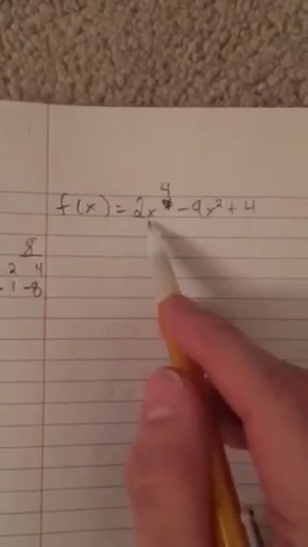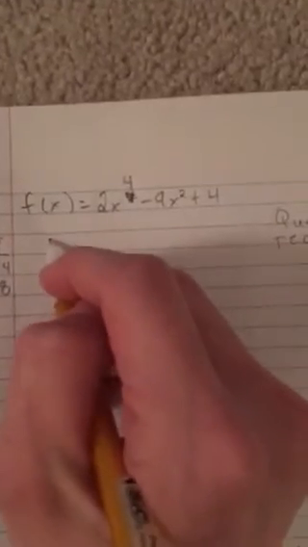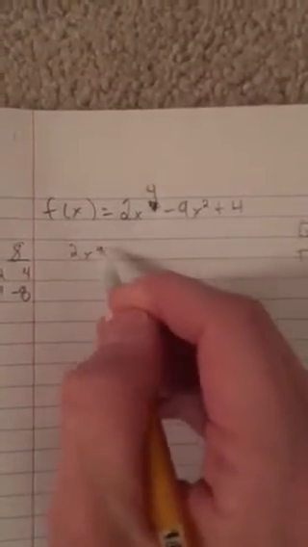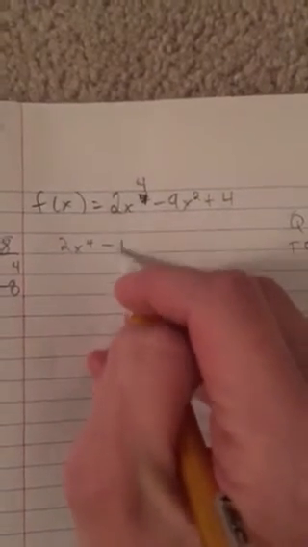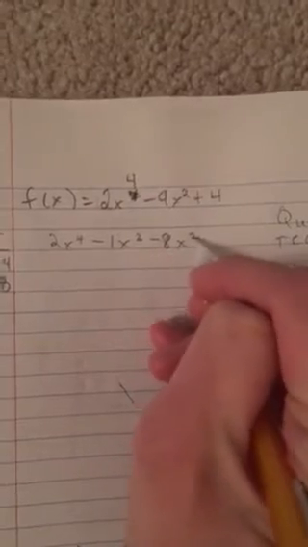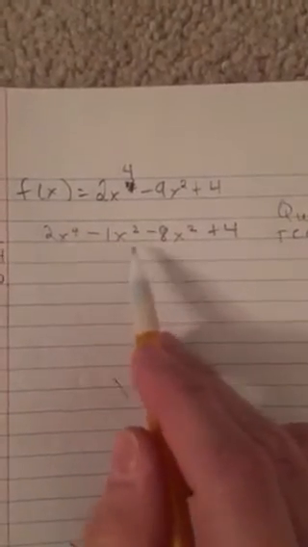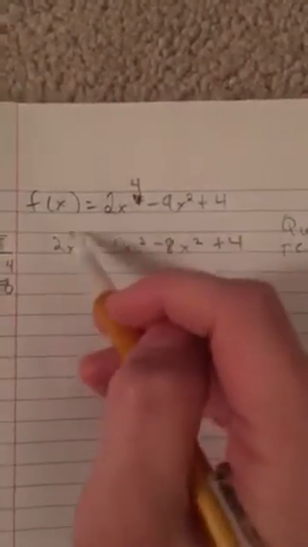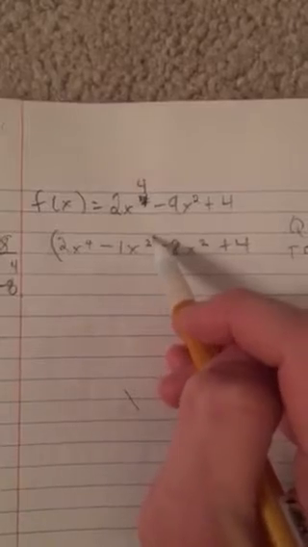So now what I'm going to do is I'm going to take my function, I'm going to change my middle term. So I'm maintaining this first piece, 2x to the 4th, minus 1x squared minus 8x squared, and then plus 4. And it doesn't matter the order in which you put these terms, it's going to work out the same. And then I use a strategy of grouping to be able to figure out what my factors are.